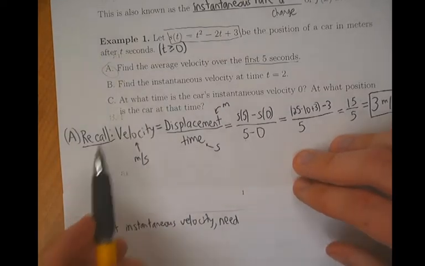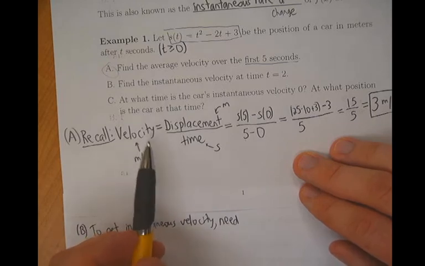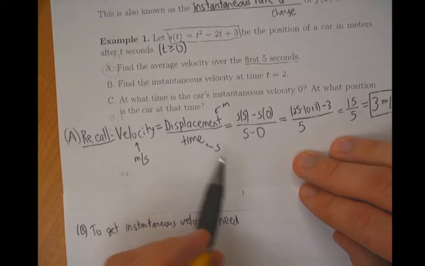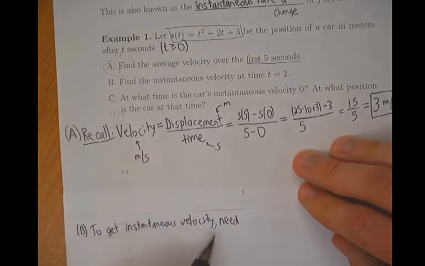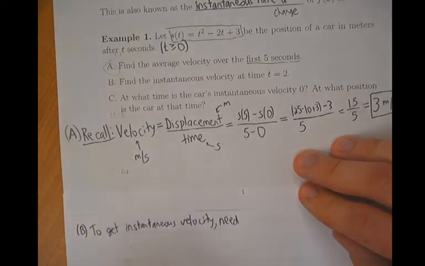So in this case, if you recall from part A, to get the average velocity, we just had to take the displacement over time over a specific time interval. So now if we want to figure out the instantaneous velocity, based on the setup that we had at the start of class, what do you think we'll need to do with our position function here? Take the derivative of it. Right.